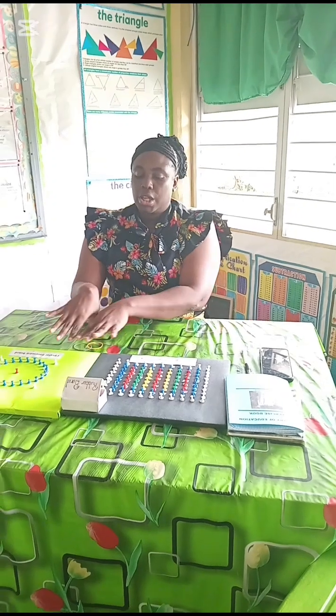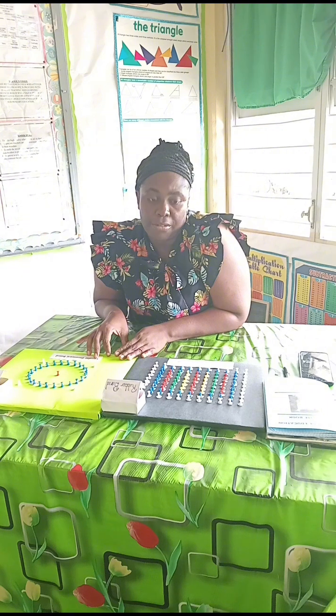My task was to create the rectangular and circular geoboard for teaching maths concepts at the grade 5 level.